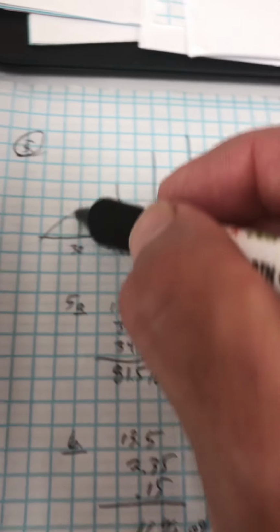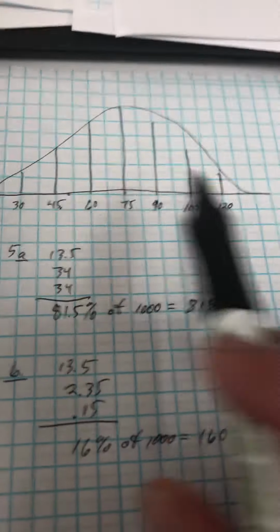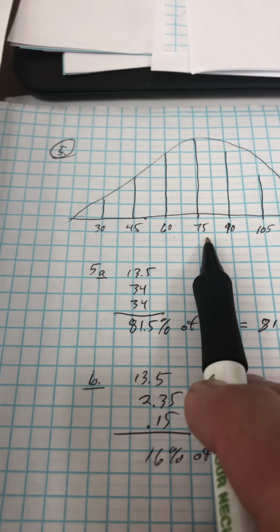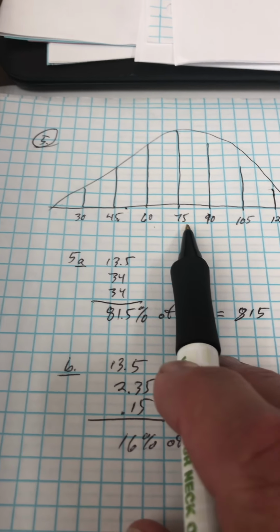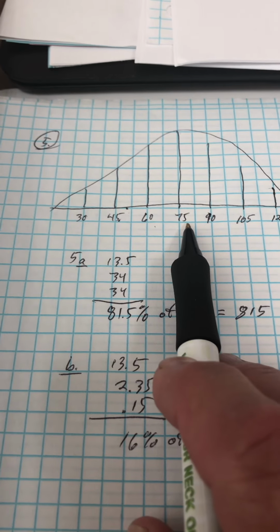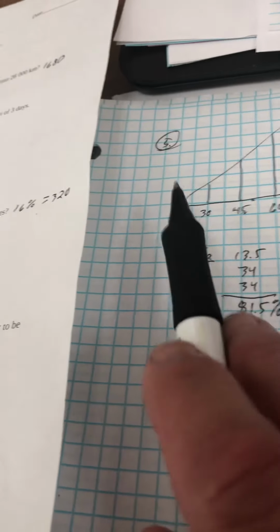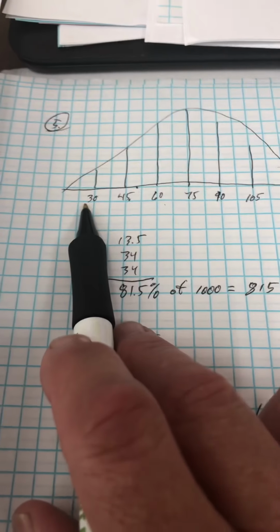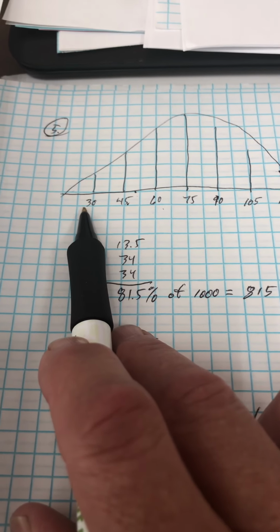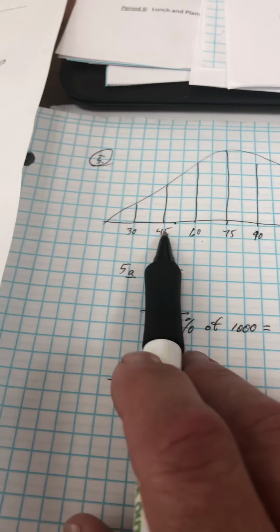For number 5, set up your normal distribution curve. All right, and we have 75 being the mean score and the standard deviation of 15. So plus 15, plus 15, plus 15, minus 15, minus 15, minus 15. Okay, how many students have the score between 45 and 90? So between 45 and 90.